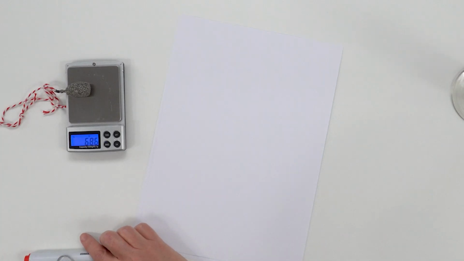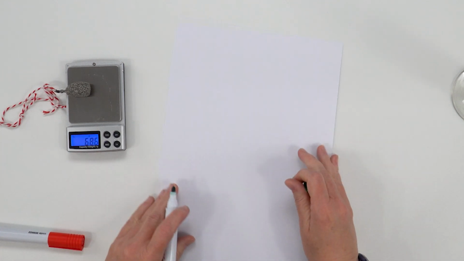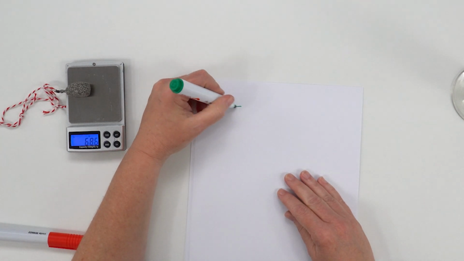Now we're going to see how we can find the density of an irregular shaped object like this weight I've got here. So first of all, we find the mass in exactly the same way by putting it on the balance. And my mass to two significant figures is 69 grams.